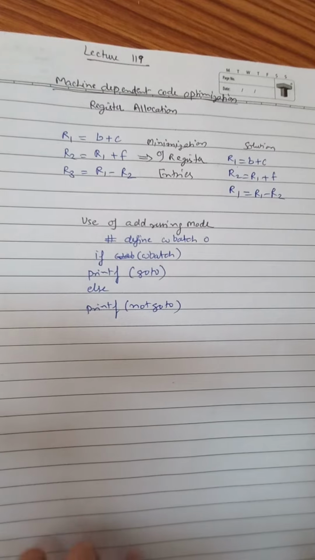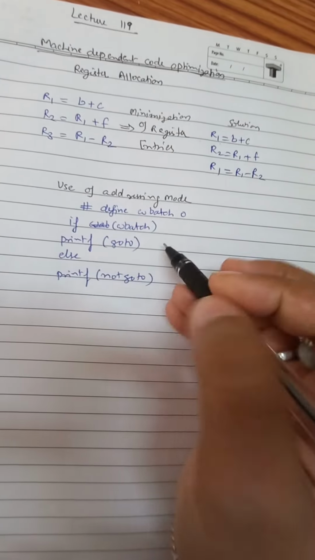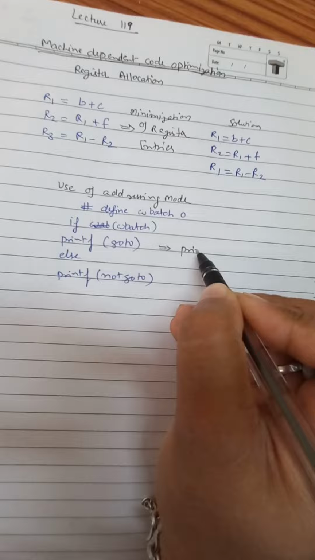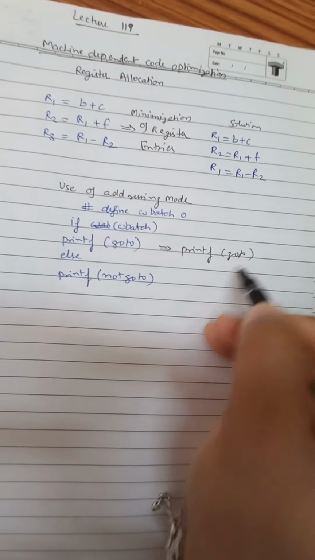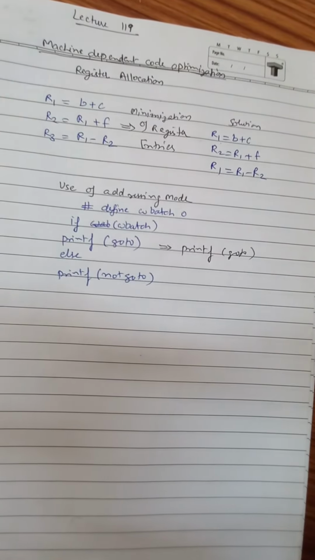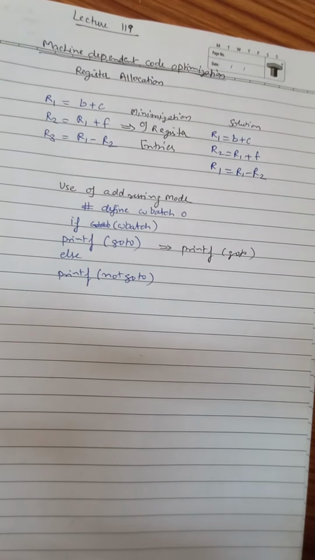So we need to use the addressing mode like this. The solution for this is that we need to write only printf go to. So this is the solution for that. So this is all about the register allocation and use of addressing mode in machine dependent code optimization.